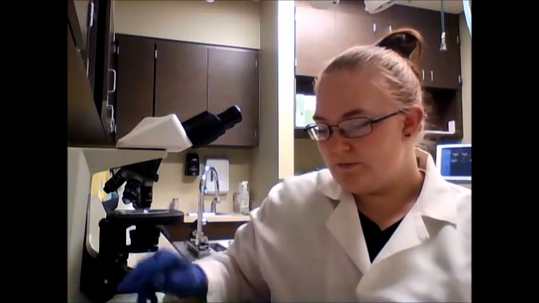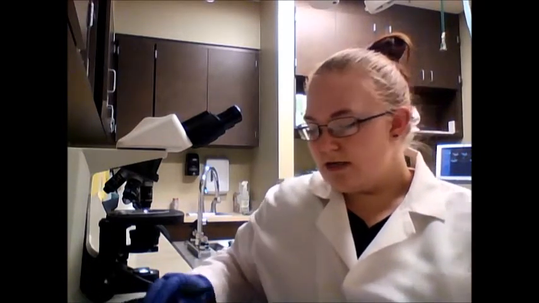Now, to get the absolute value, we have to take that number, 1,500, and multiply it times the percentages of each of our white blood cell types. For neutrophils, we were at 77%.